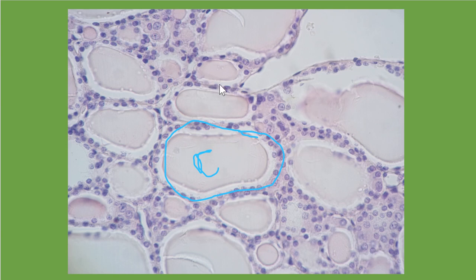These cells here would be our follicular cells. And over here would be our parafollicular cells. Here's some here too. Here's a big area of them over here.